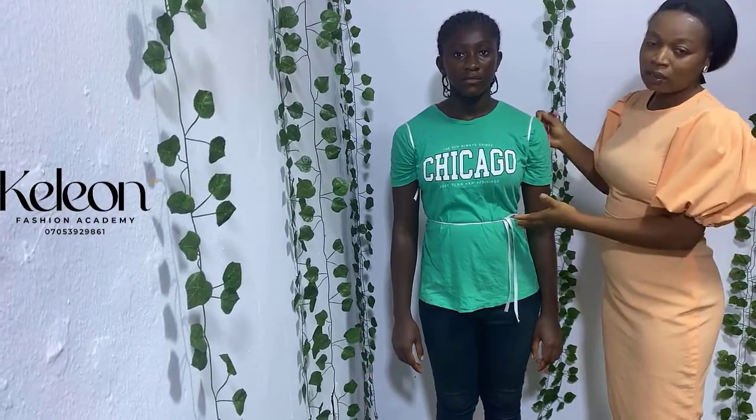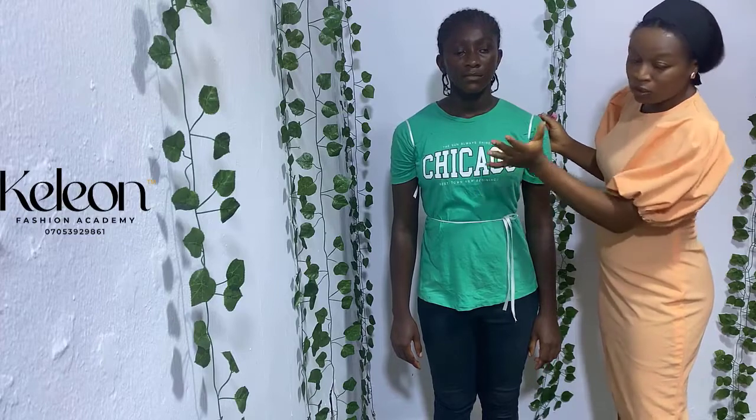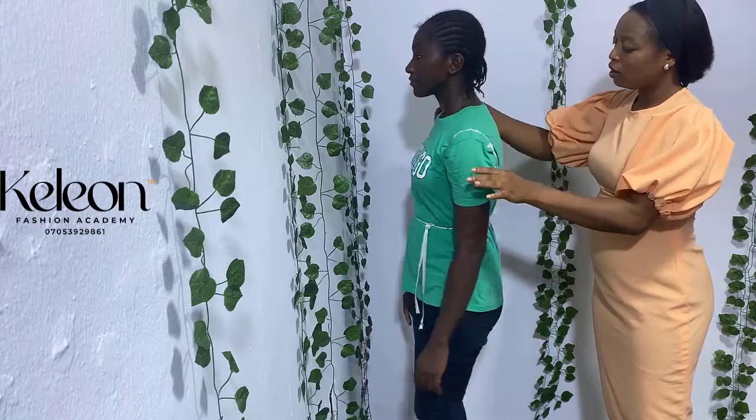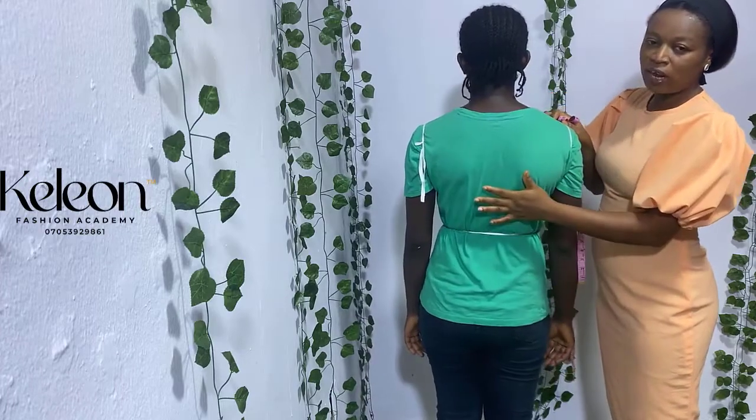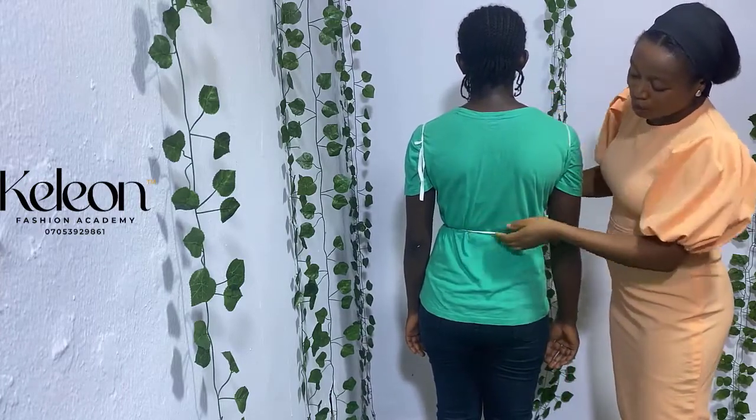If you watch the video on the analysis of the human structure, you will understand more what we are talking about. Because of the presence of the bust in the front, the bust tends to protrude at this point, making it take up more measurement than the back, which is almost flat. So that is why we try to get this.